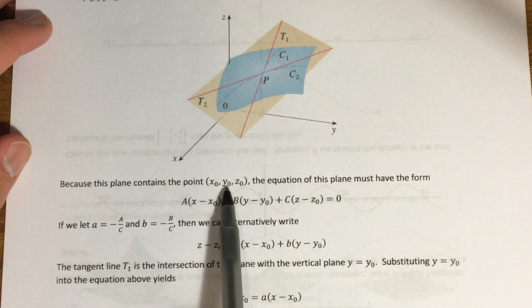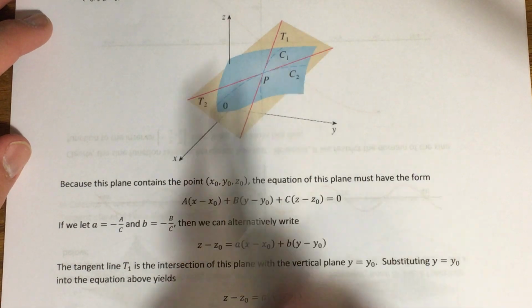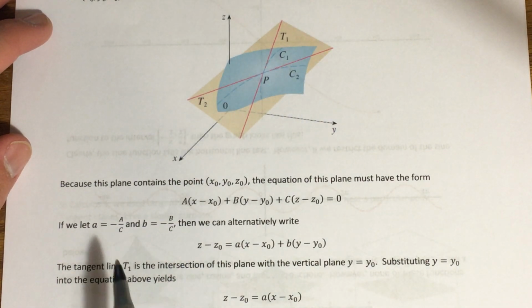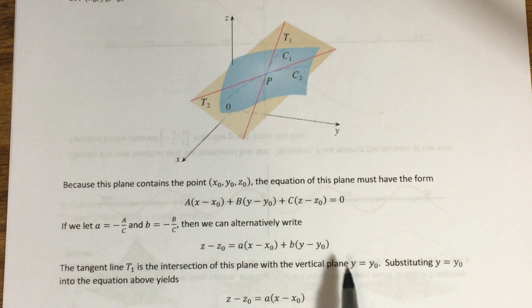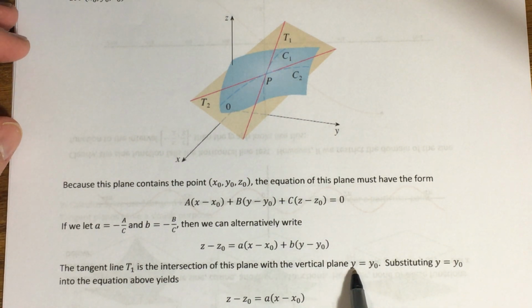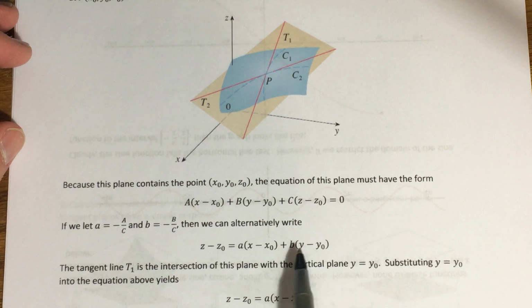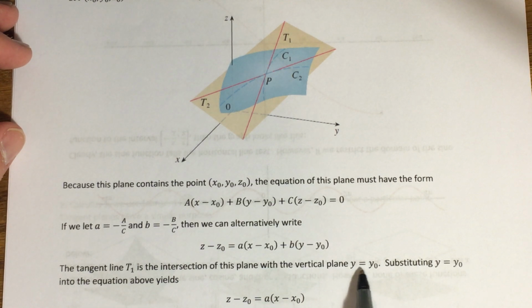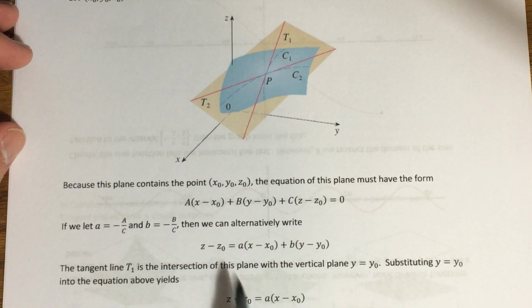Y naught because that's the y coordinate of the point that we're slicing through. Okay? But if I wanted to come up with the equation of that curve of intersection, I could do it by simply making this substitution in the equation for my plane. Okay, so this vertical plane intersects this tangent plane, and I get the equation by substituting y naught in for y. That causes this term to go to 0, giving me this.